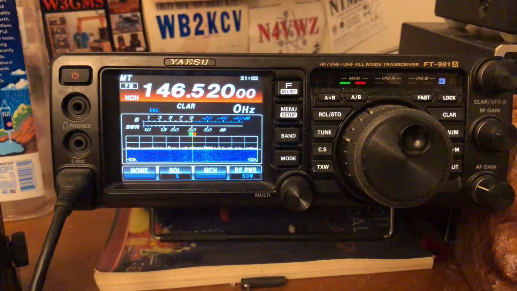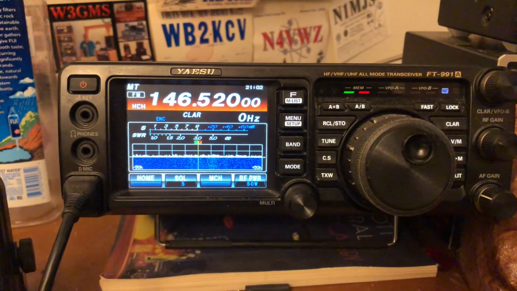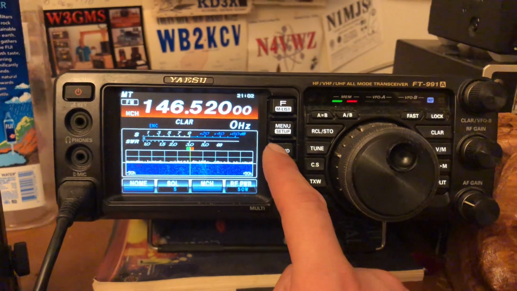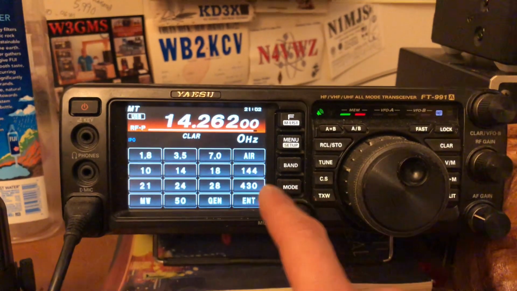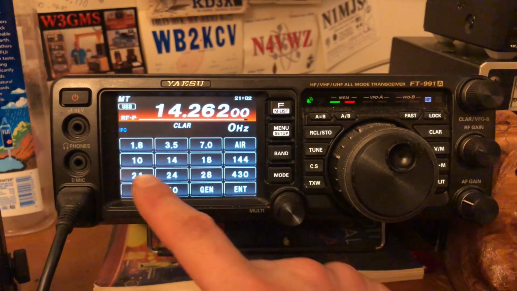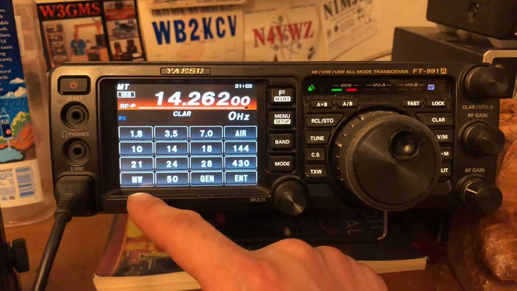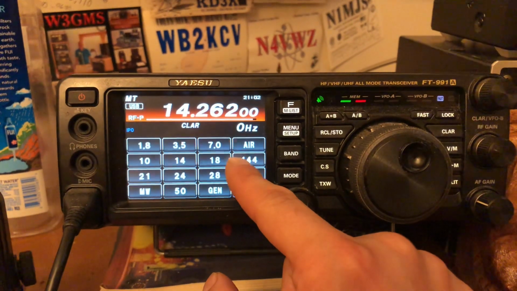But I figured I'd stick with the FM, the 2 meter and the 70 centimeter. We'll stick with the VHF, UHF. One way of getting there from HF is to hit your band button, which we went over before. And that will bring up all the bands and allocations you're able to work, except for medium wave and air, of course. So today we're going to do 2 meter.